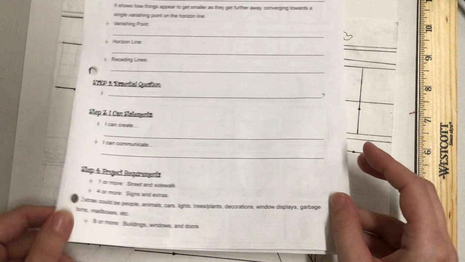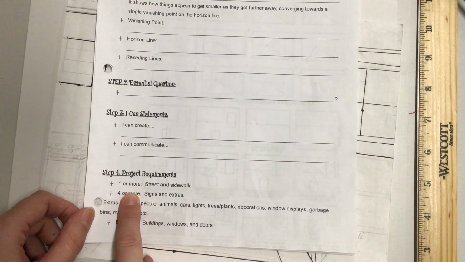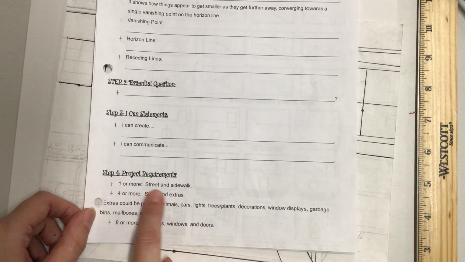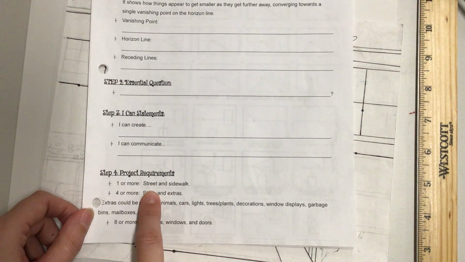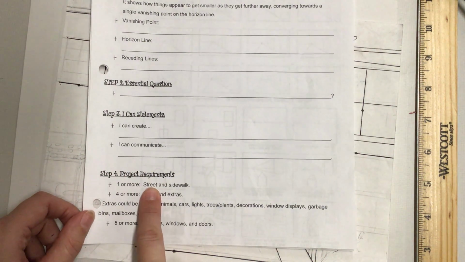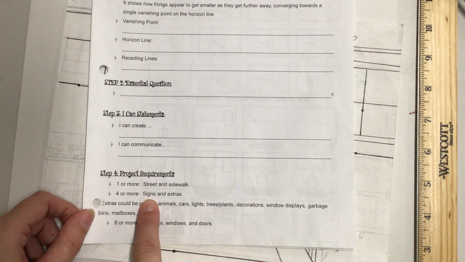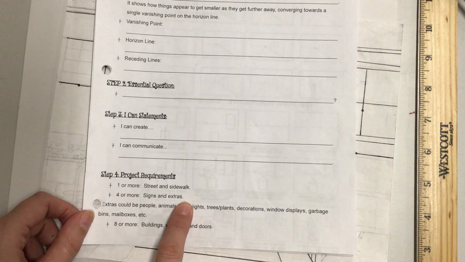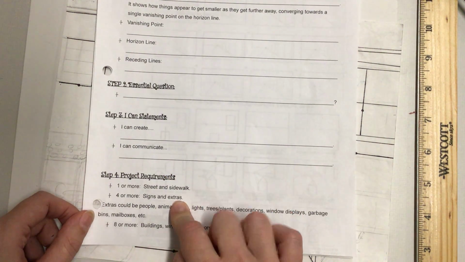If I get my Unit 2 packet out and open it to the bottom of the first page, it says step 4, project requirements. I should check that I have at least one or more street and sidewalk. We talked about how you can still meet these requirements but make some changes to them. If you have, for example, a boardwalk instead of a street, that's okay as long as you're showing me those techniques. You should have 4 or more signs and 4 or more extras. If you don't have your signs or extras finished yet, because they're just penciled in and will be added over time, that is okay.